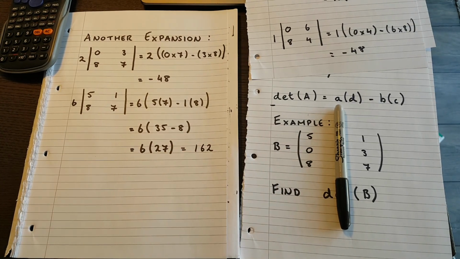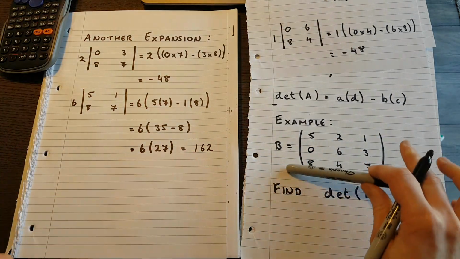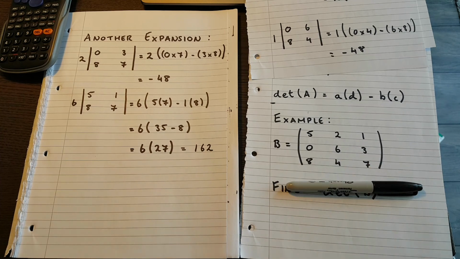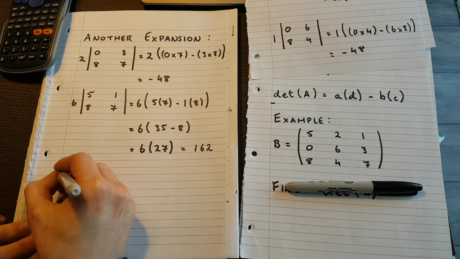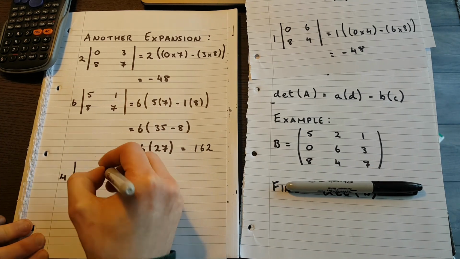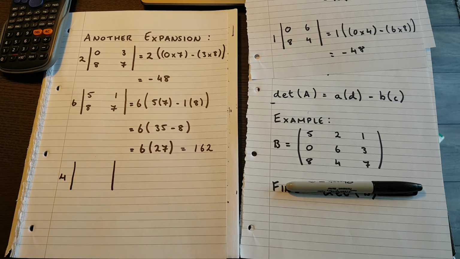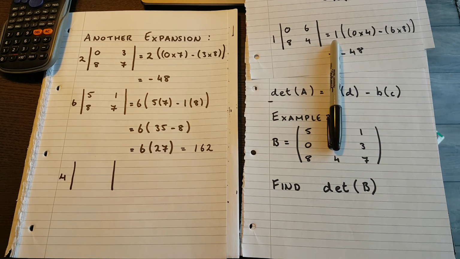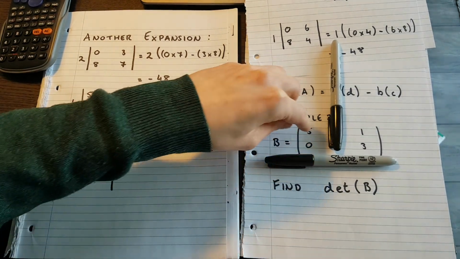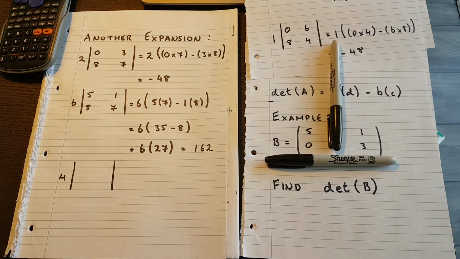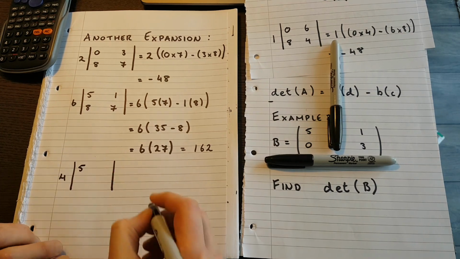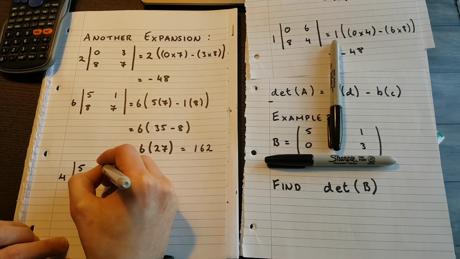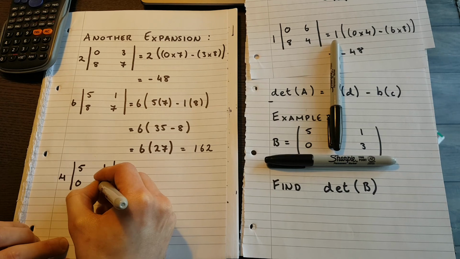Okay, 162, no problem. Now I have the final entry in the column, which is a 4. I have the 2 by 2 matrix that is left when I delete the row and the column. So I'm going to delete the column and the row, and we see I have 5, 1, 0, and 3.